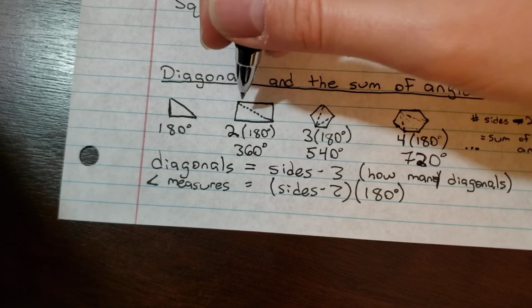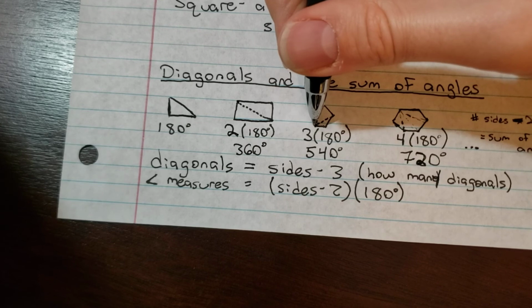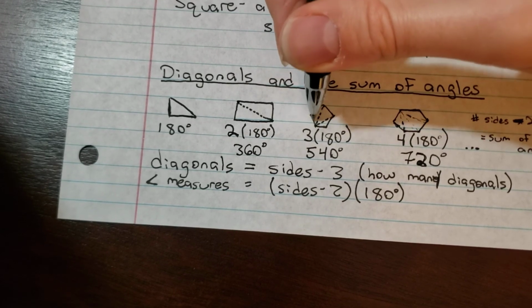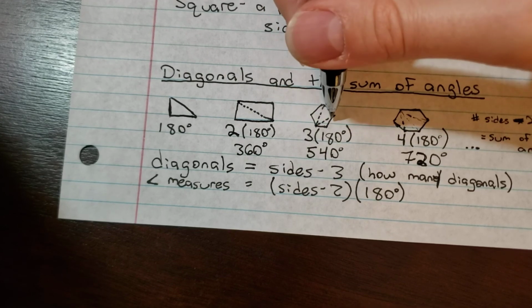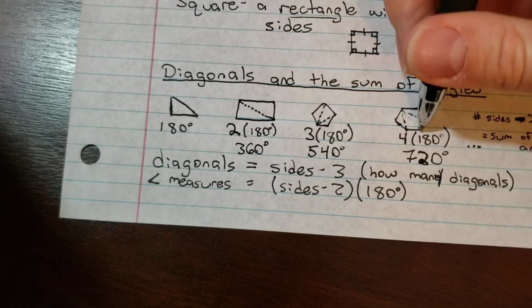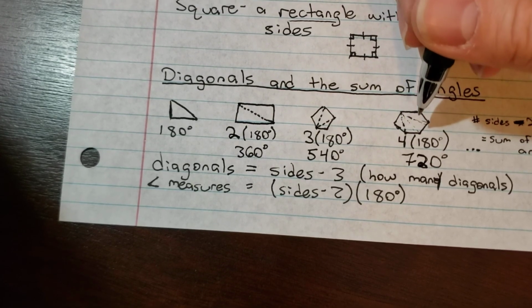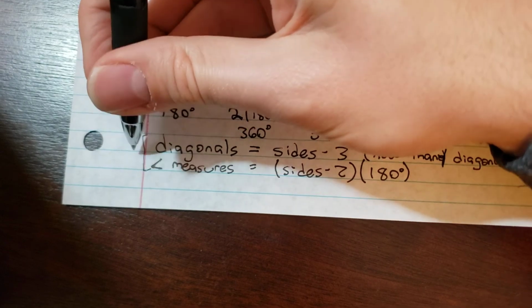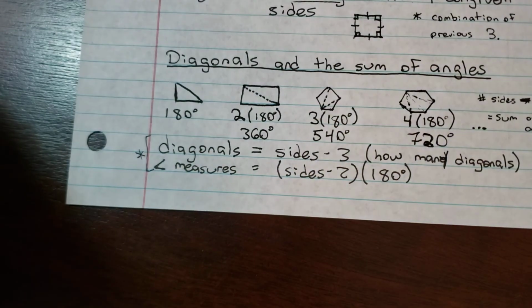Well, there's only one. From here, I can only do that twice. All the other vertices, I'm going to be drawing on the edge. Can't do that. So I've got 2 diagonals, 3 diagonals here. Here are your 2 equations that you've got to know.